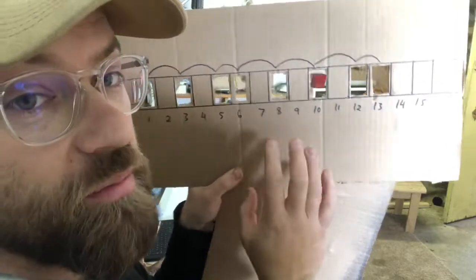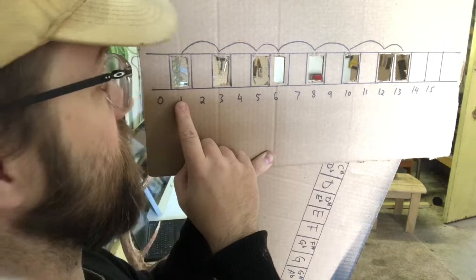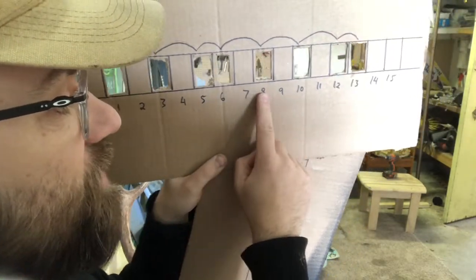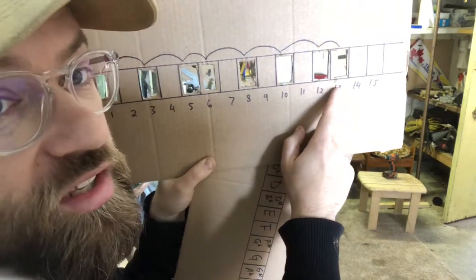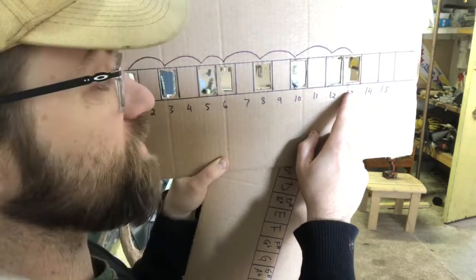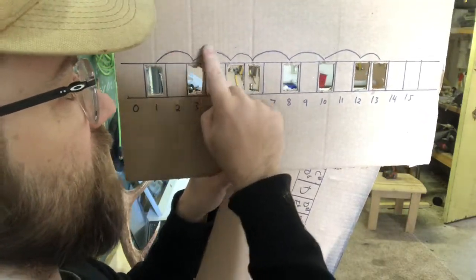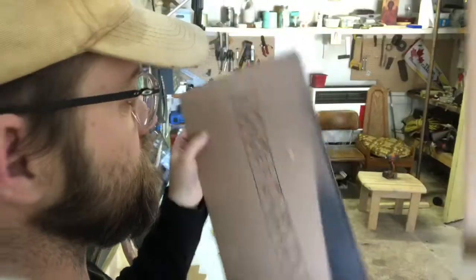So what you got to do is you got to build, and it's going to have 15 squares, and you're going to cut out number 1, number 3, number 5, number 6, number 8, number 10, number 12, and number 13. Okay, those are the ones you're going to cut out. You can do this. You can show yourself. Okay, big step, small step, big step, big step, small step.